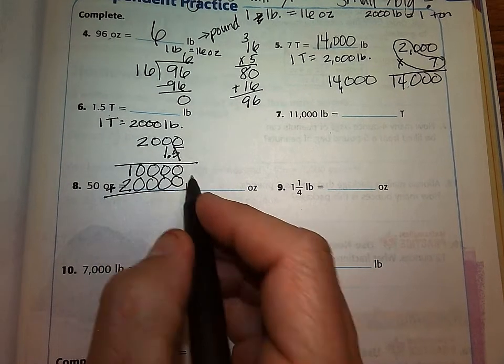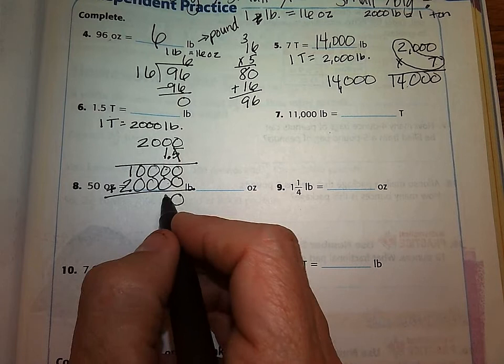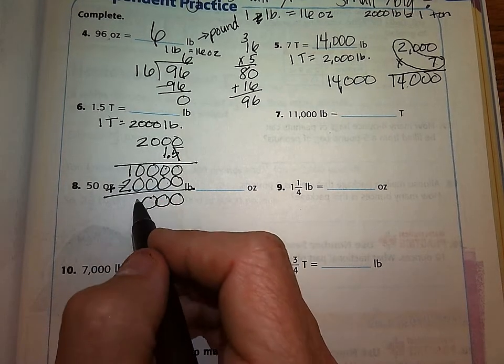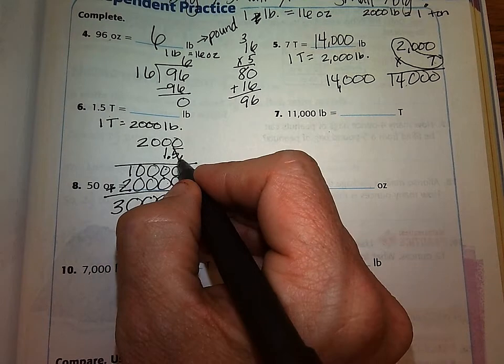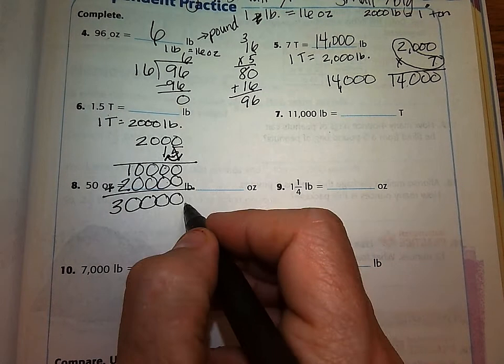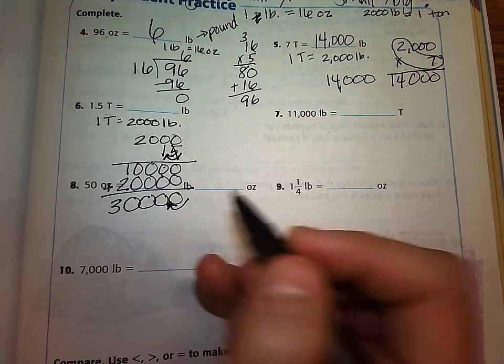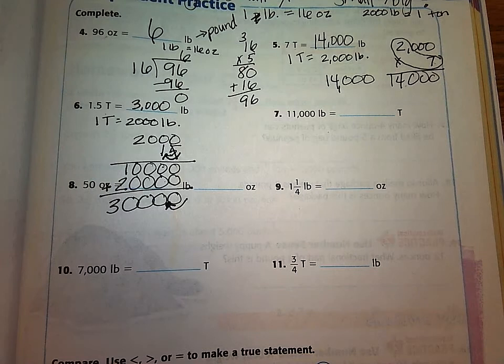Now I add. 0 plus 0 is 0. 0 plus 0 is 0. 0 plus 0 is 0. 0 plus 0 is 0. 1 plus 2 is 3. I go back and I count 1 decimal place over. So my answer is 3,000 pounds. 1.5 tons is 3,000 pounds.